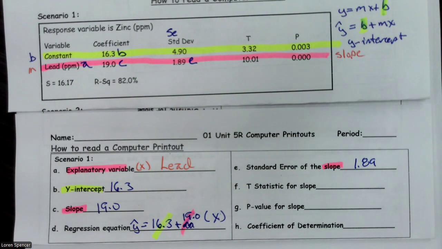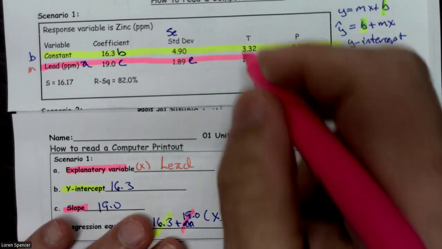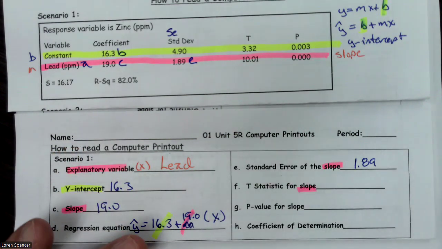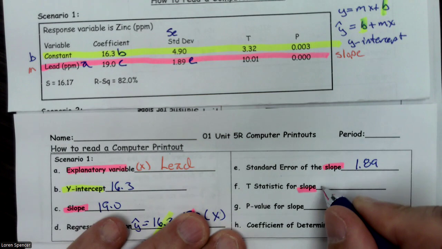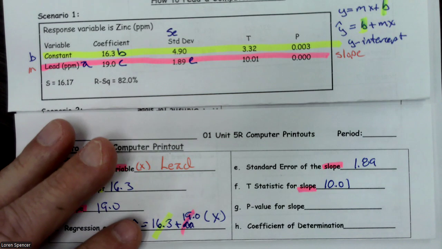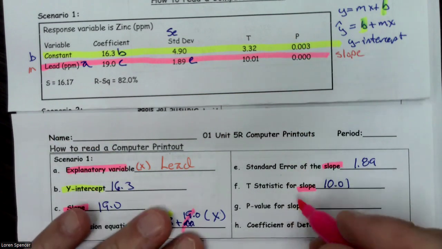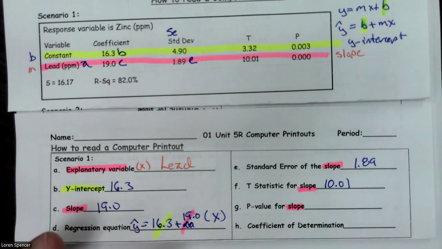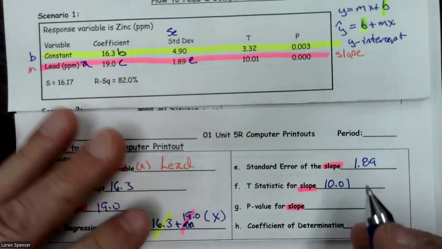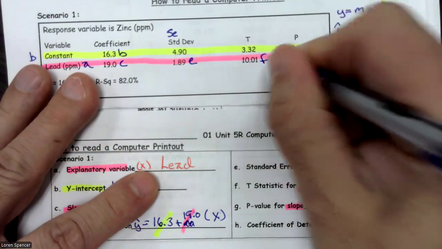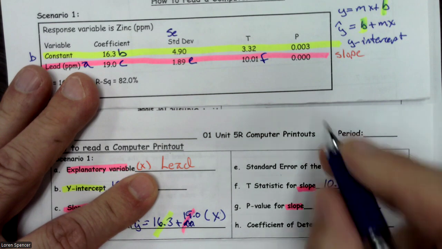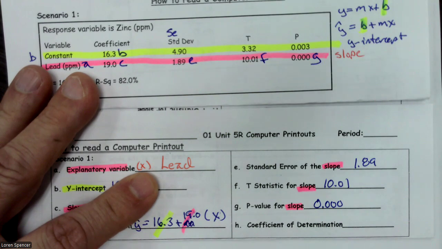The next thing it asks for is the t-statistic for the slope. We have two t-statistics, but it says specifically for the slope, so we must be looking on the slope row, which is 10.01. Then it asks for the p-value. We have two p-values, but we're looking for the p-value of the slope, which means I'm looking on the slope row, and I should go back and label this as an F. On the slope row, in our case, it's 0.00, and that's letter G.